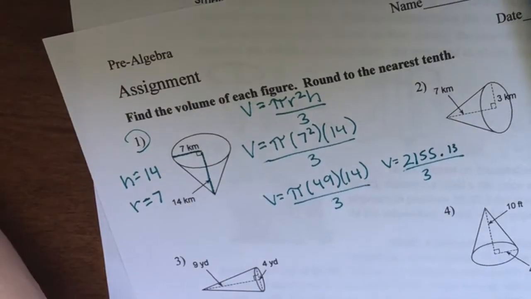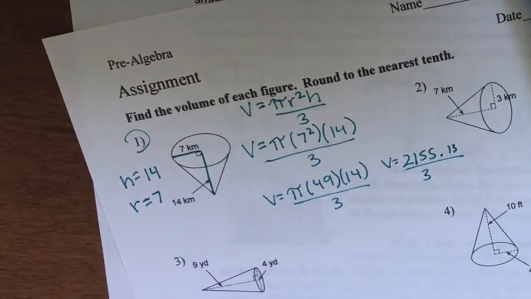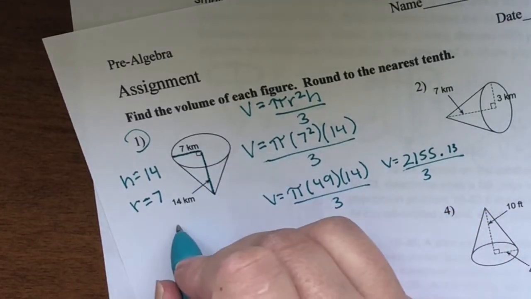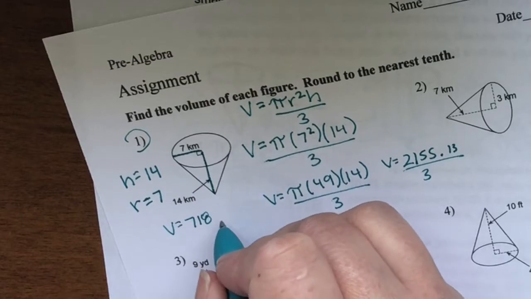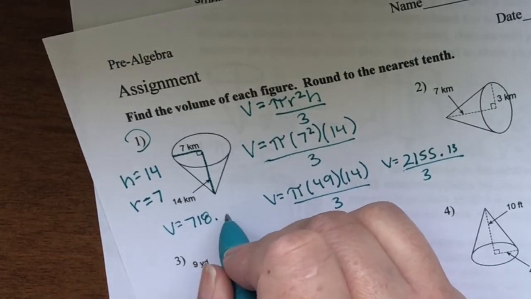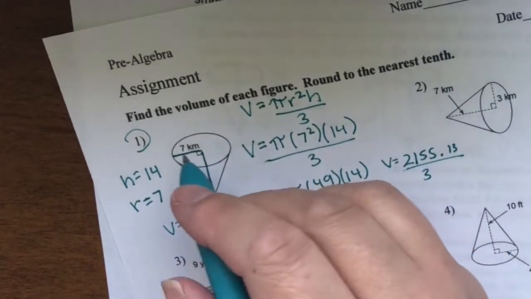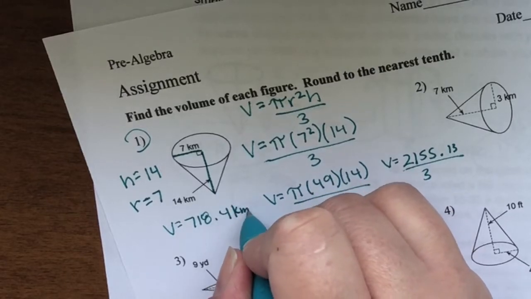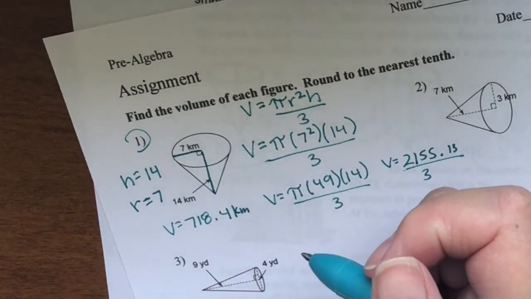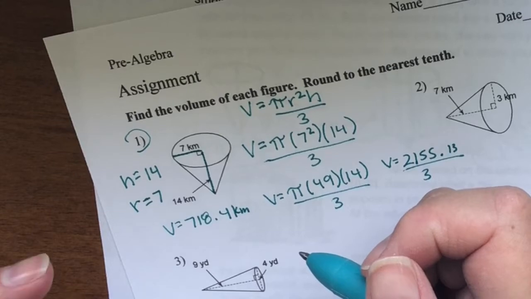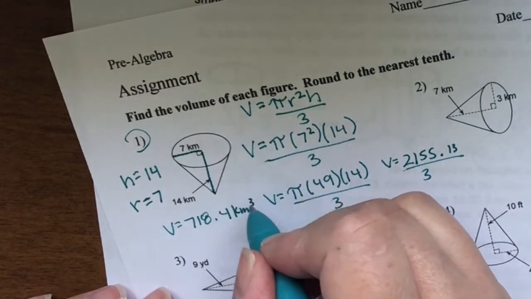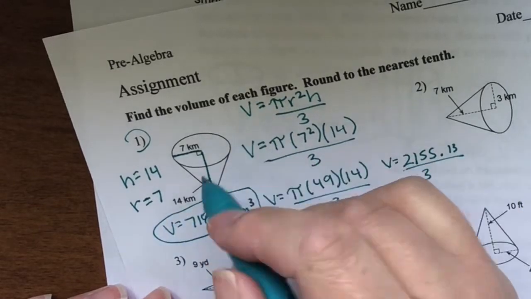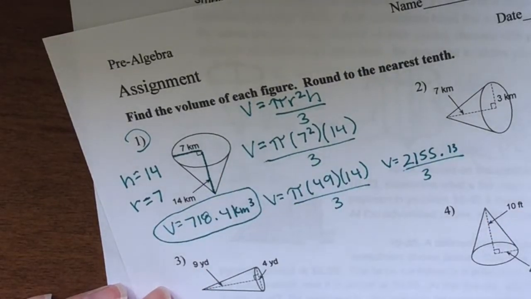So you can just leave that on the calculator and then divide that by 3 equals 718.37. So we'll just say 718.4. And this is kilometers. And what do you think? Is it going to be squared or is it going to be cubed? Cubed is right, because we're taking a 3-dimensional figure here.